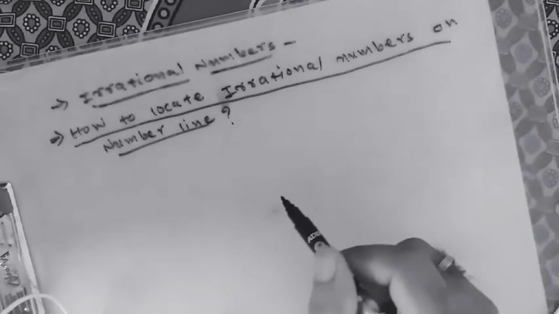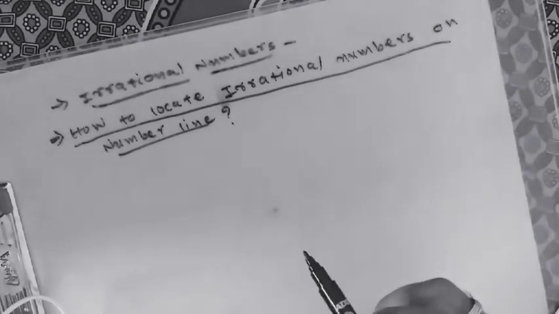So now we have a question in mind that we saw in the remark that every irrational number can be represented on number line, but the question is how to locate irrational numbers on the number line. So here I give you an example how to locate the irrational numbers on number line.